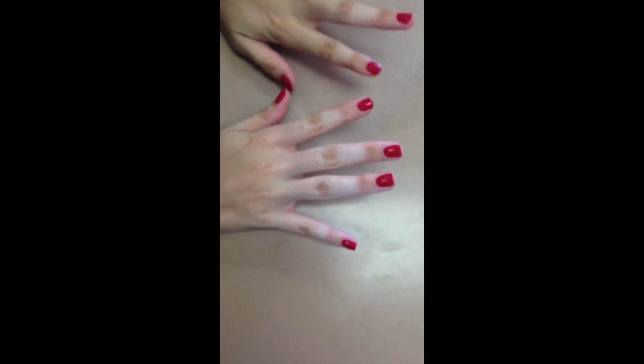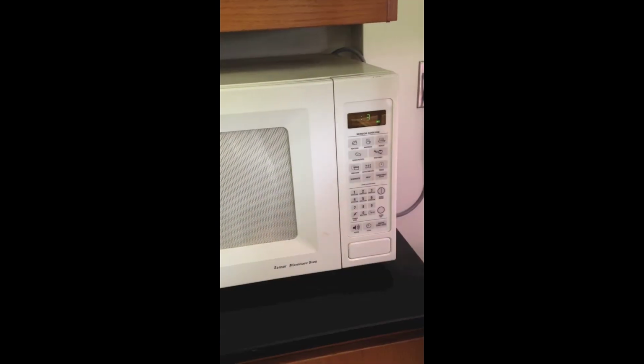Here we celebrated with celebratory red nail polish. As you can see, Riley Jordan Troyer displays her lovely blood red nails for us. It's crimson.